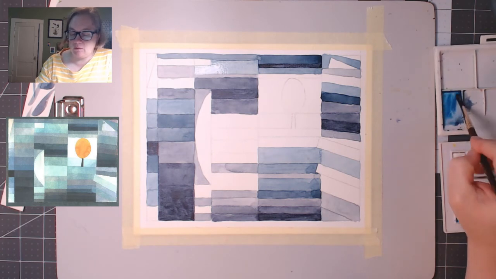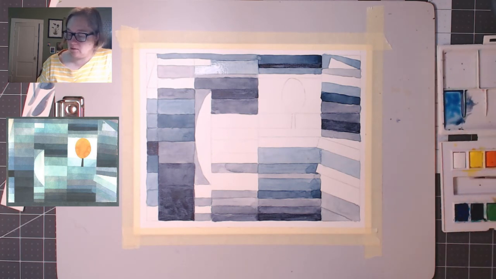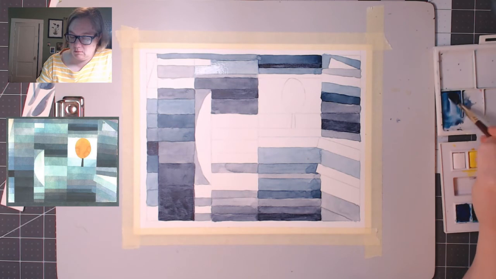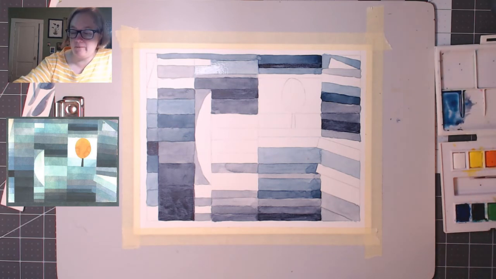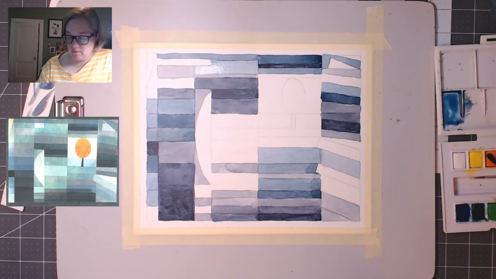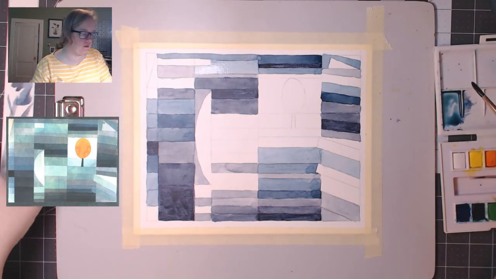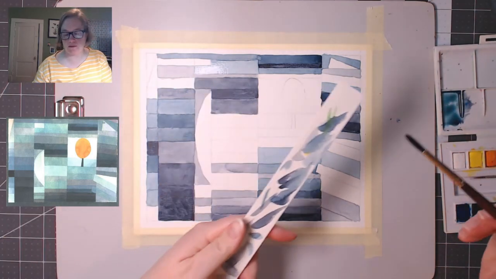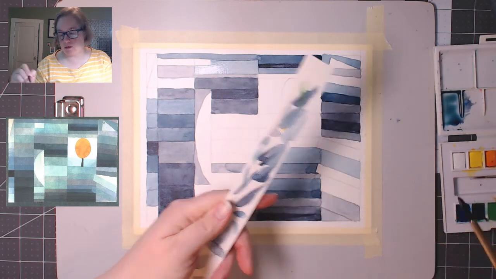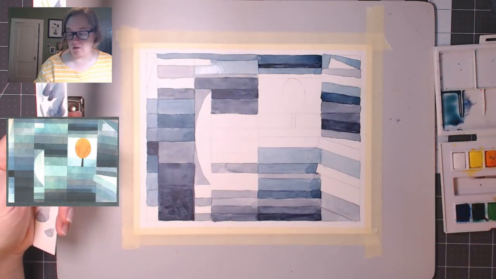And here's what I'm going to do. Now, okay, so I know I've talked about this yellowy orange I have. I'm going to put a wee bit of this in there. If you don't have a yellowy orange, if you have like a normal orange, then you might want to use yellow instead. Because I want it to be a little bit greener more than anything.